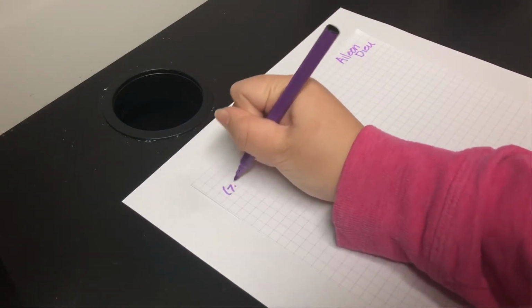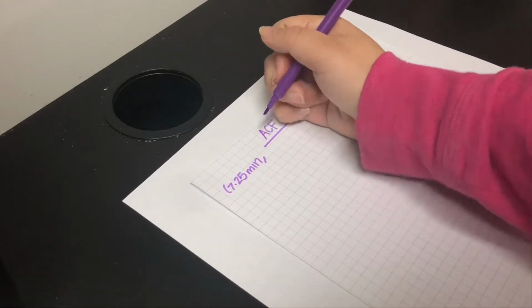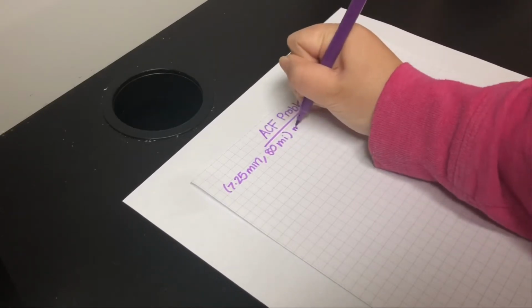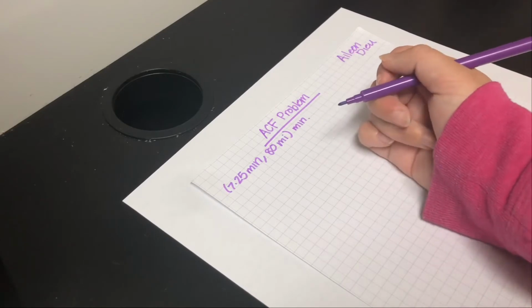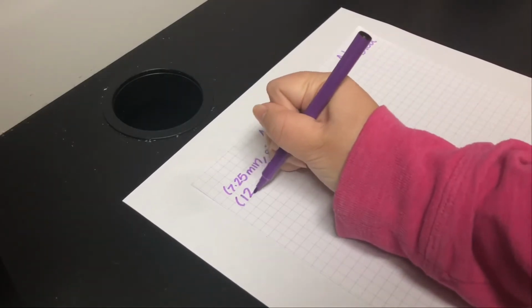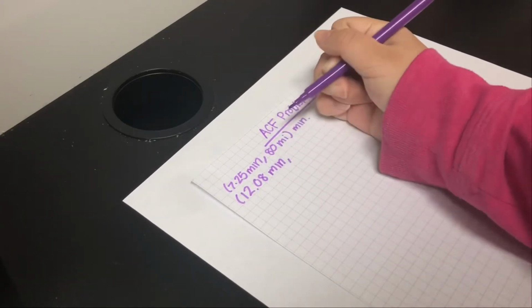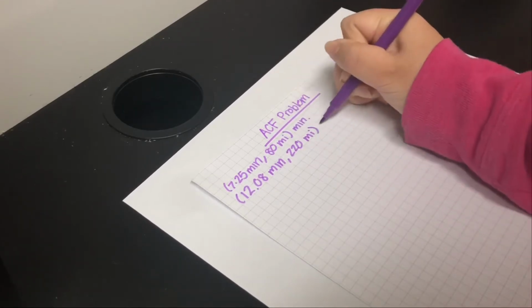At 7.25 minutes, the plane's minimum distance is 80 miles. That's the minimum. And then the plane's maximum distance from the airport is 220 miles, 12.08 minutes after entering the holding pattern. And then for the maximum distance, it is 12.08 minutes, where the plane is at 220 miles from the airport. Maximum.